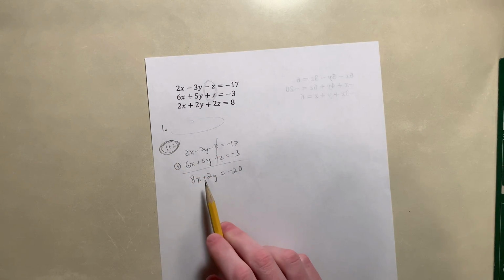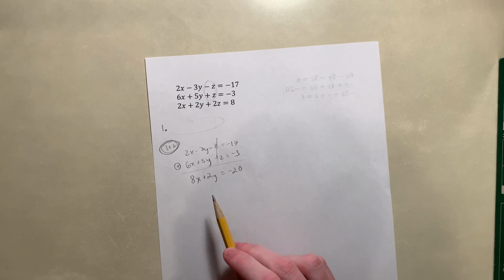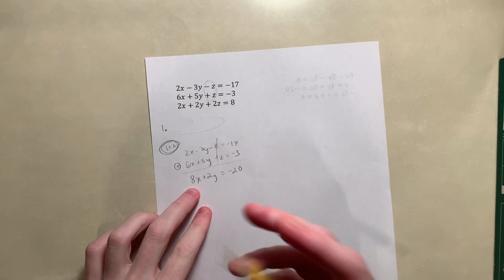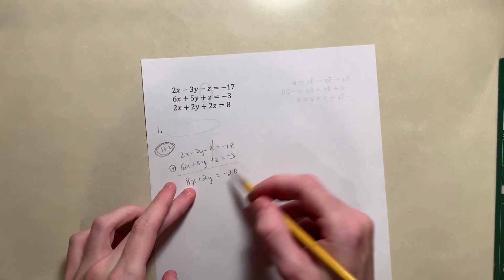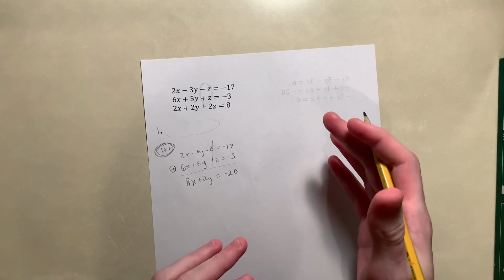So now at this point, I have an equation with two variables. If I have two variables, I need two equations. So if I could get another equation with x and y in it, then I could do some elimination, substitution, graphing. We went over those methods.